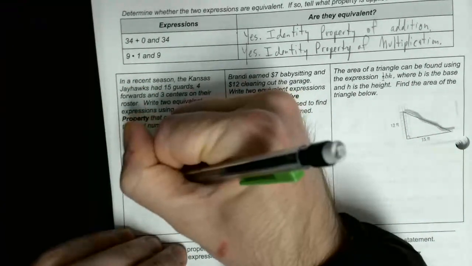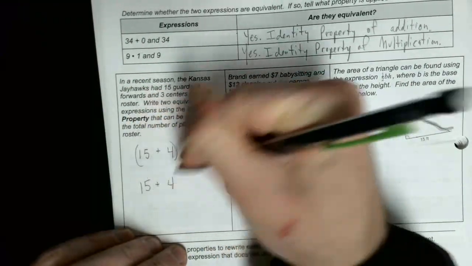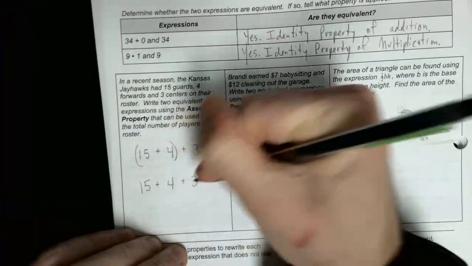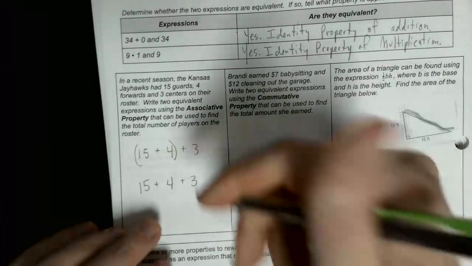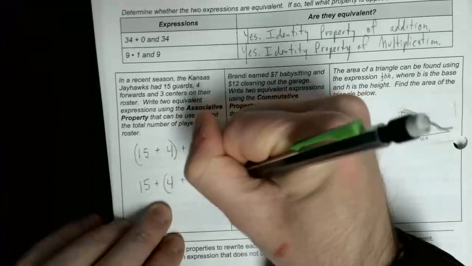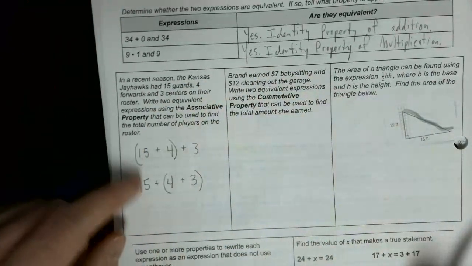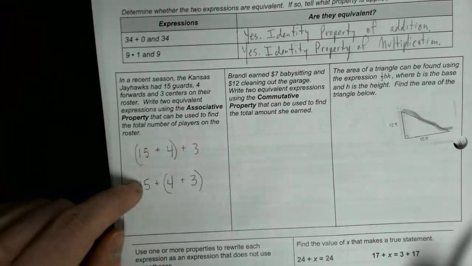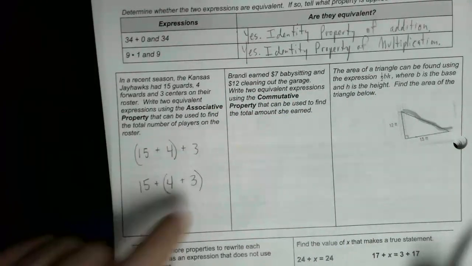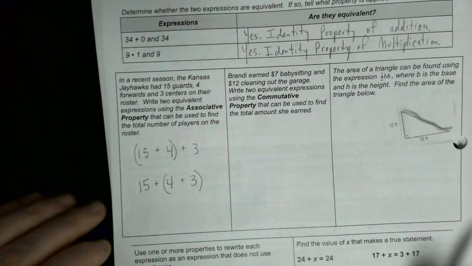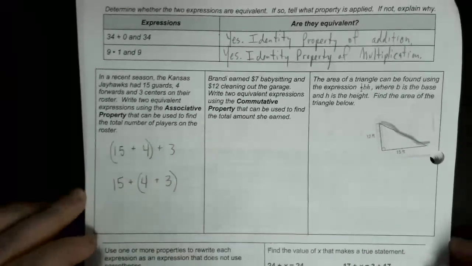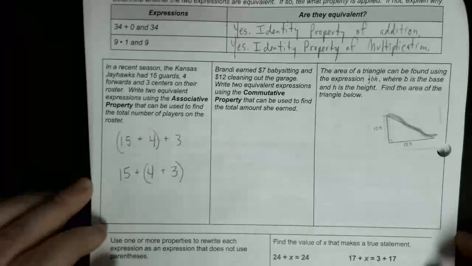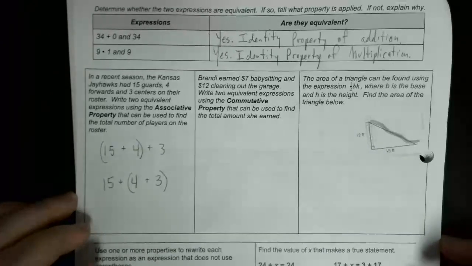So I'm going to keep the numbers in the same order because associative property says that if the same numbers, same order, we can just group them differently. So I'm just going to group the 4 and the 3 together. Same answer. They're just grouped differently with different parentheses. 15, 4, 3, just different groups. All right. That's the associative property, grouping.